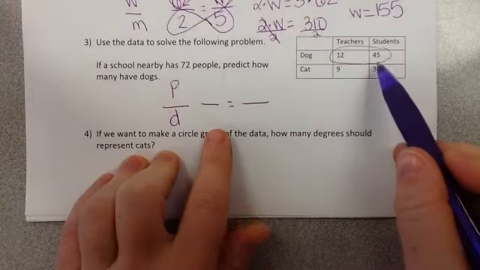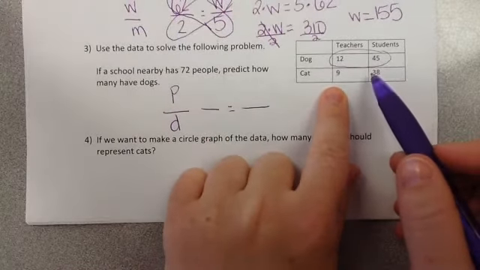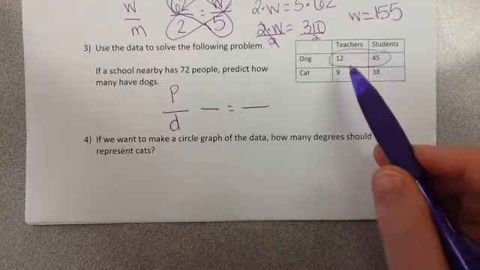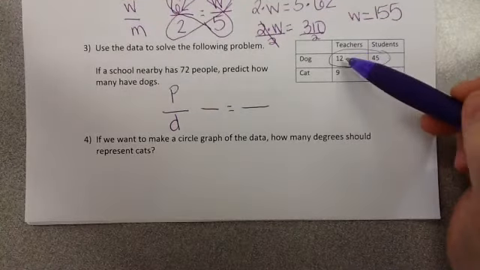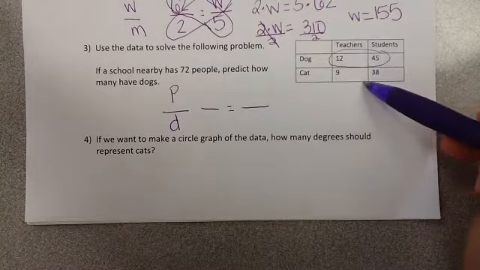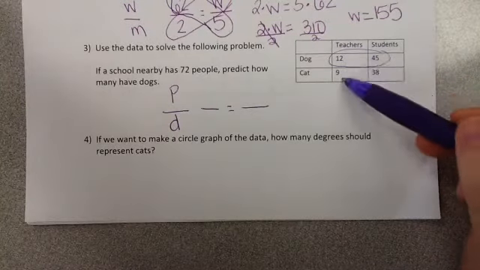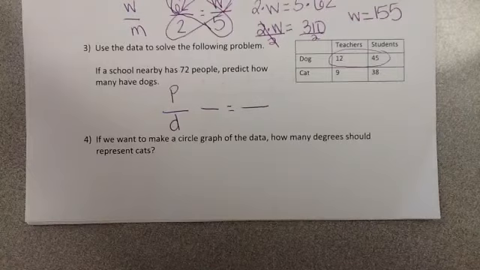Now, if I'm talking about this specific school, right, I want to know how many people are there. So you're going to have to add up all the people. So you're going to have to add up the people that have dogs and the people that have cats. So you're going to have to add up all 4 sections to get how many people total.